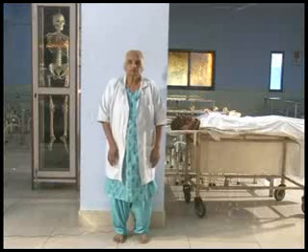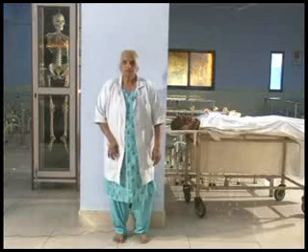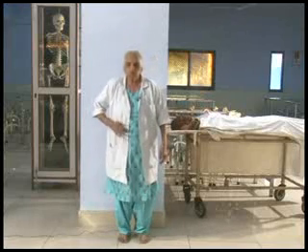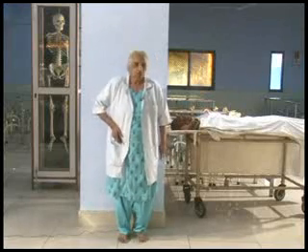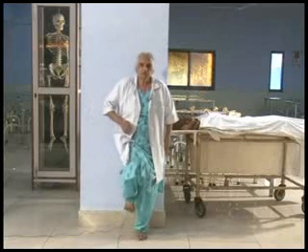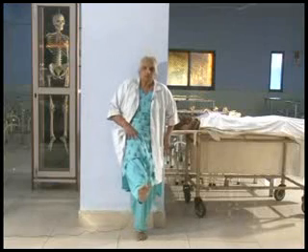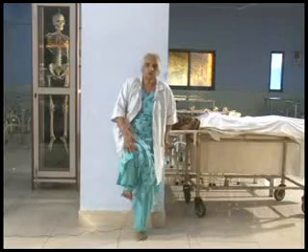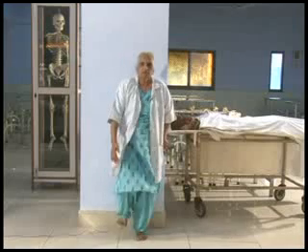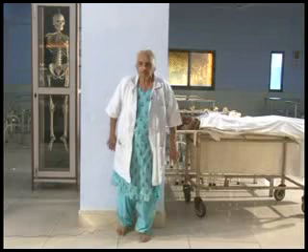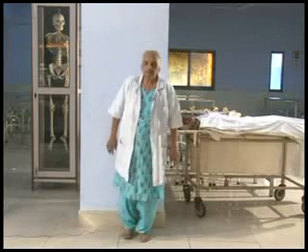Various movements in the lower limb joints are, we first start with the hip joint. Hip joint is a ball and socket variety of joint. The movements permitted are flexion, and this flexion can be done with the knee extended or with the knee flexed.